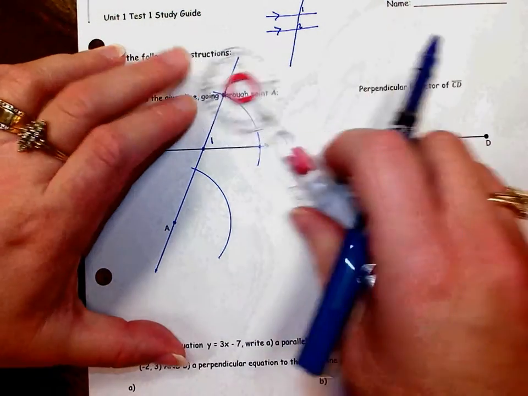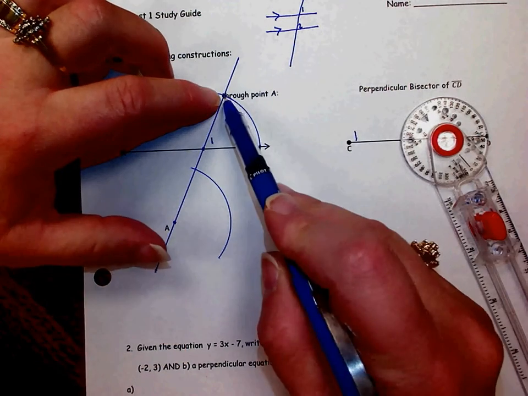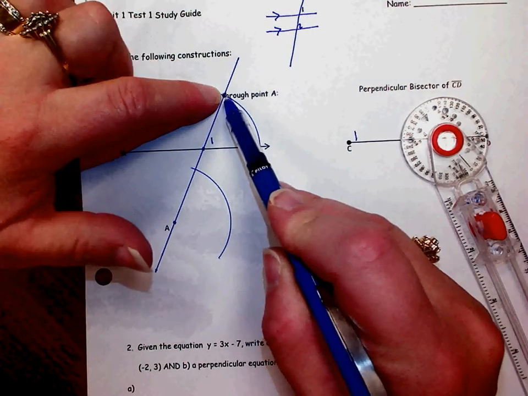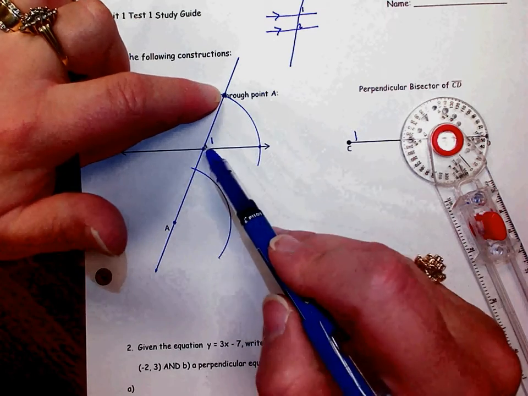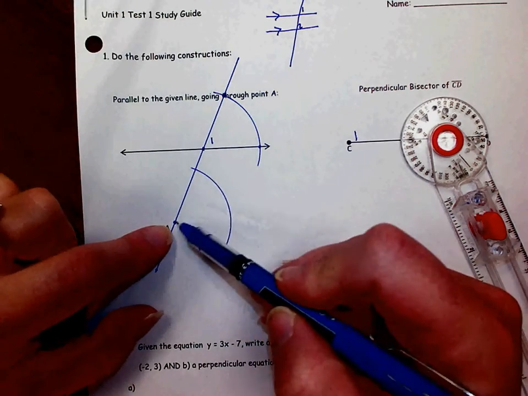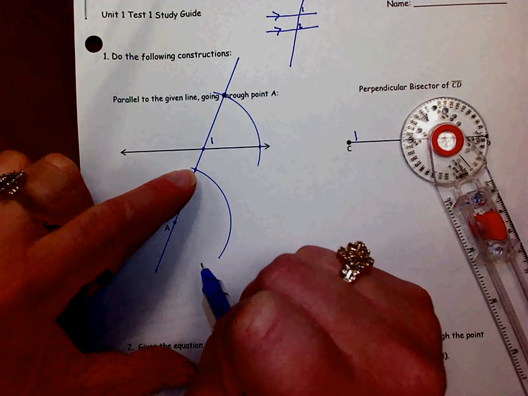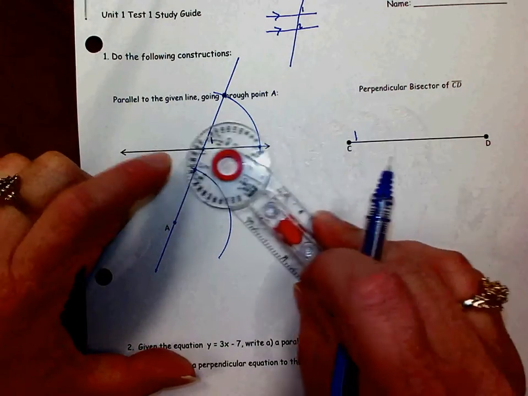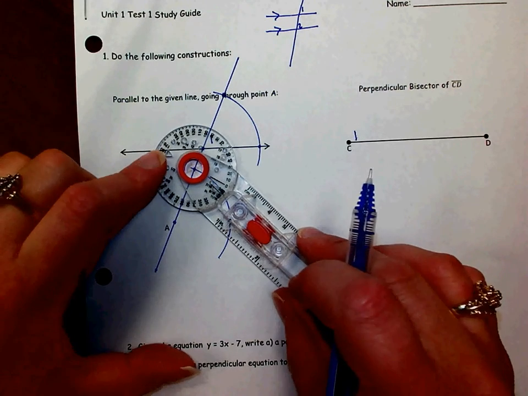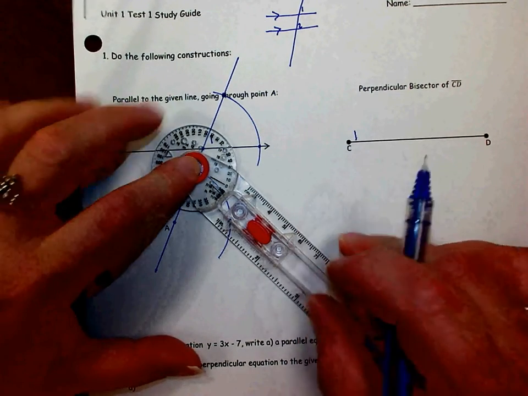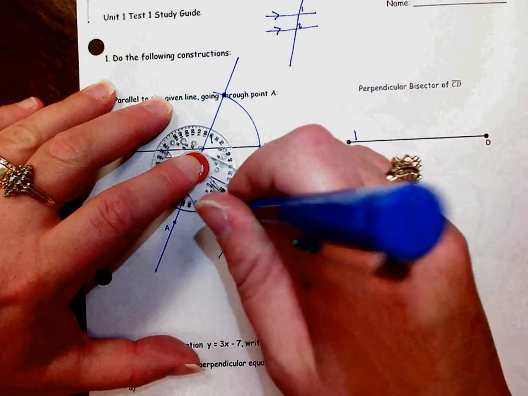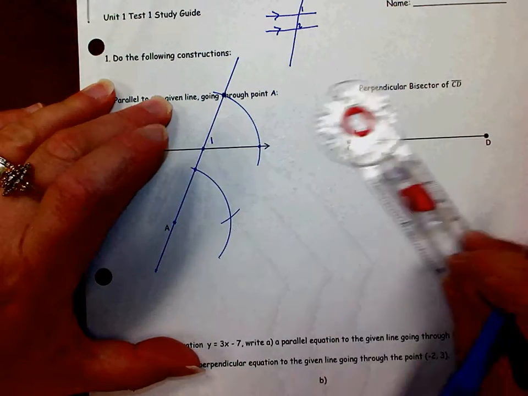So notice where the point of my compass was, up here on this point of intersection on this side of that angle. So here's that side of that angle. Here's that point of intersection for this angle that we're creating. So I'm going to put the point of my compass on that point of intersection, and I'm going to use that measurement we just created to draw an arc that intersects the one I already have.